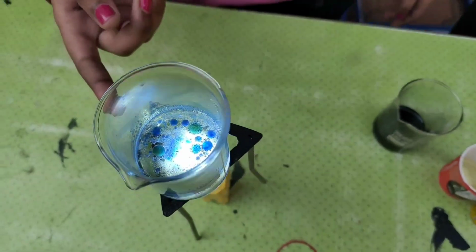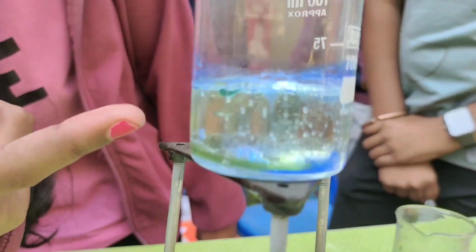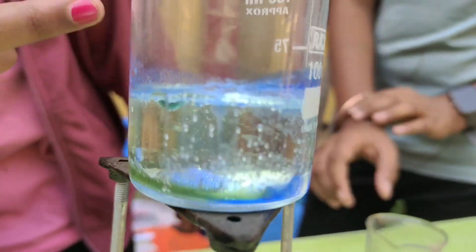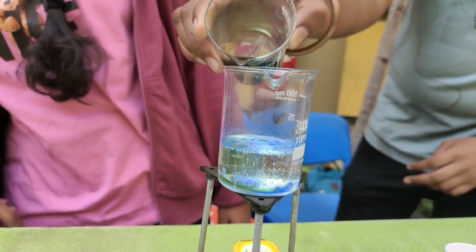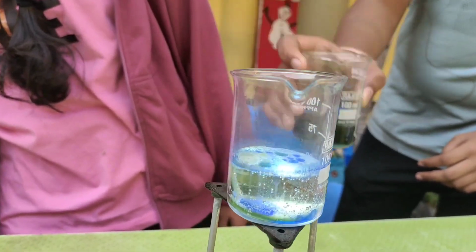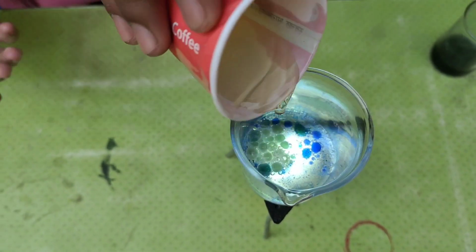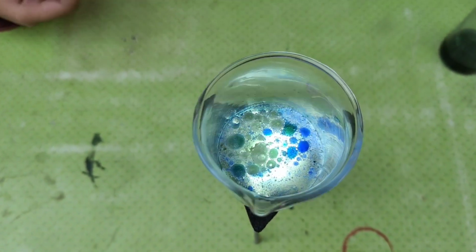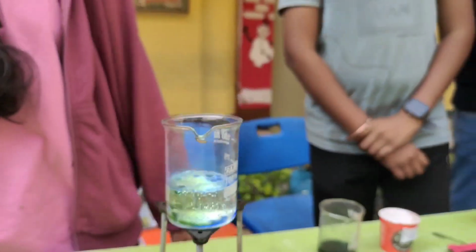CO2 converts into bubbles and comes out in the form of bubbles. You can see that the bubbles are arising from the bottom to the top. We are adding acid and base into it, which is simply concentrated HCl and baking soda.